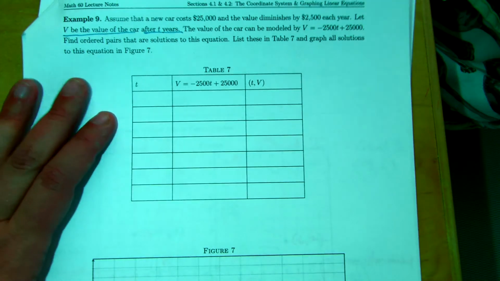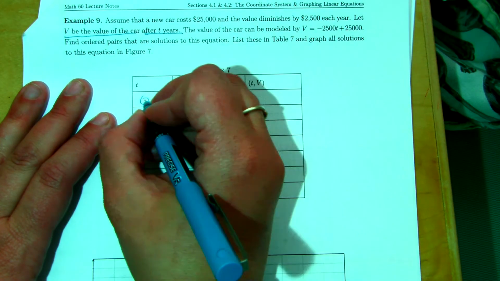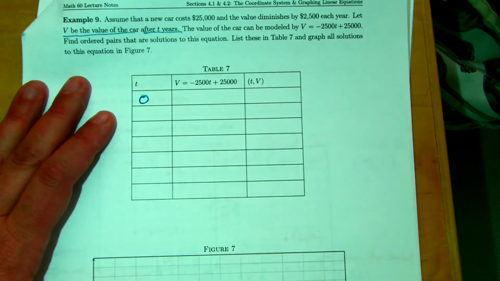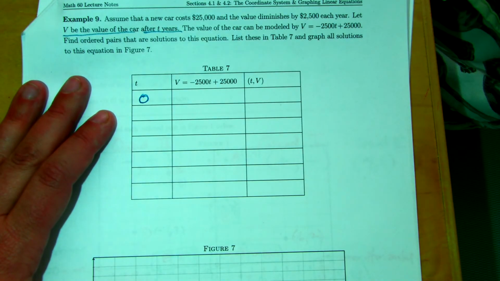So we always like to start with 0, because remember, you're not going to own the car for negative months, unless you're Michael J. Fox and you have a time machine and you went back in time. But no, you didn't buy the car. You hadn't gotten the car yet.